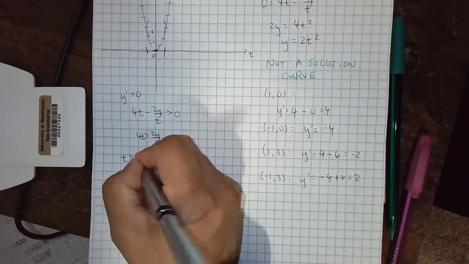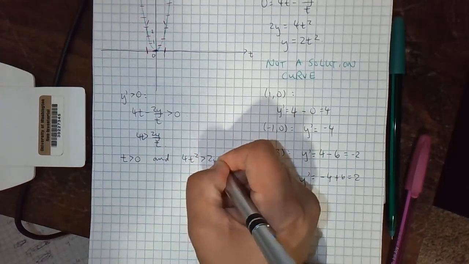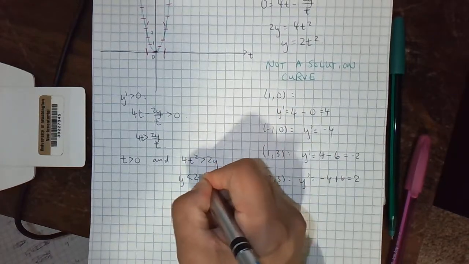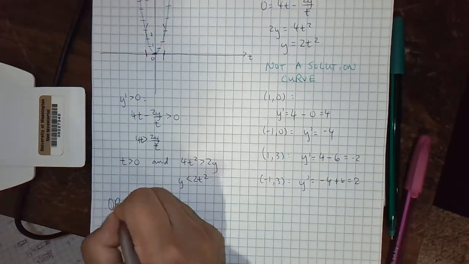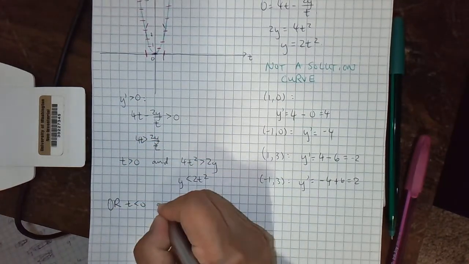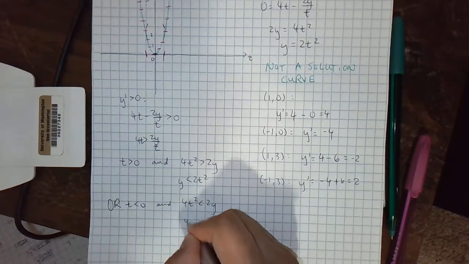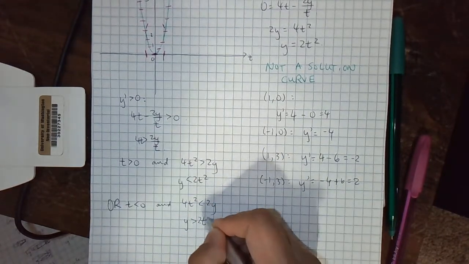So either t is greater than 0, and we have 4t squared is greater than 2y, meaning y is less than 2t squared, or t is less than 0, this sign flips, and 4t squared is less than 2y. So y is going to be greater than 2t squared.